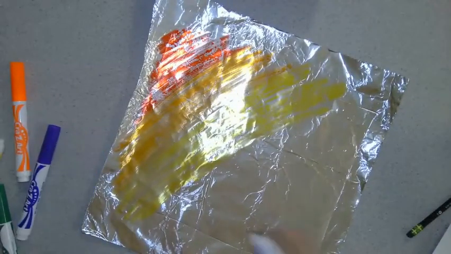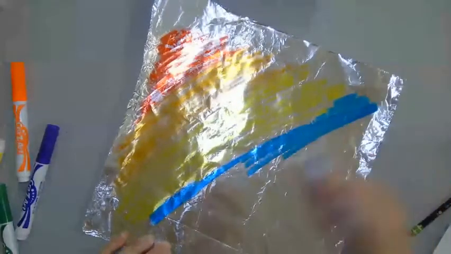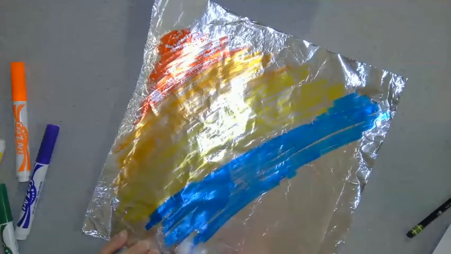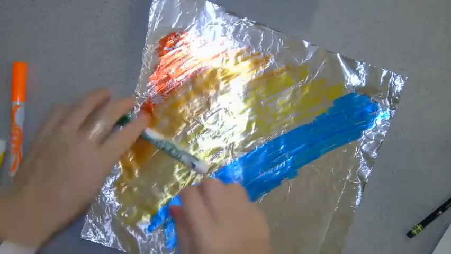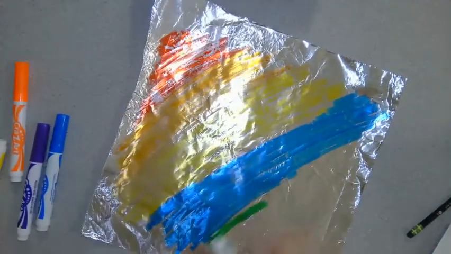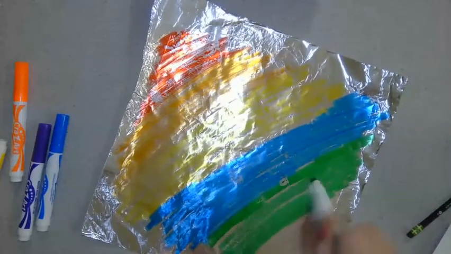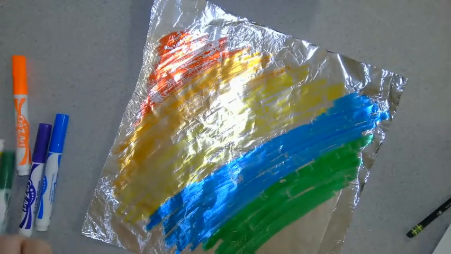And blue. Ooh, that's pretty. That's pretty on the foil, isn't it? And green. Whoops. And purple.